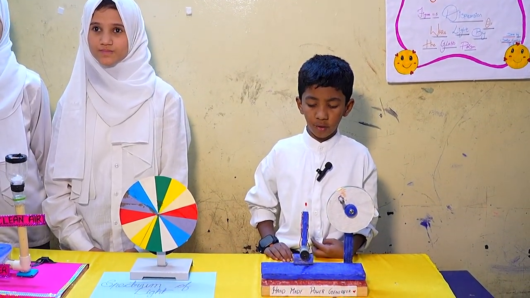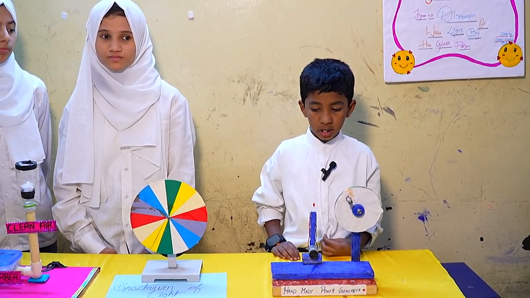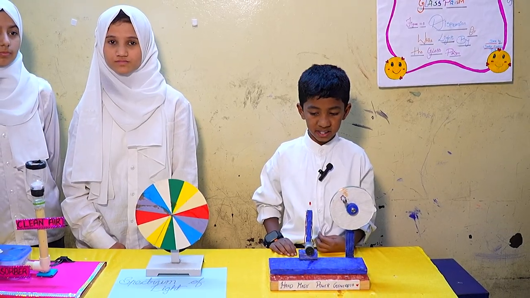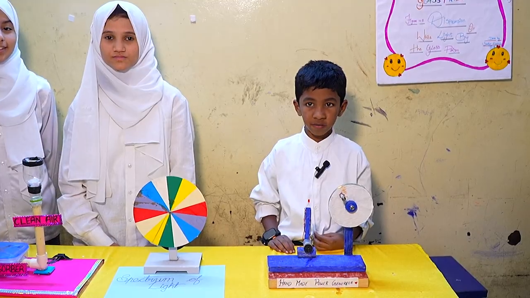Even a small rotation of a coil produces enough energy to glow an LED. The model teaches concepts of electrical generation, magnetism, and motion. The generator is eco-friendly and recycles simple materials.